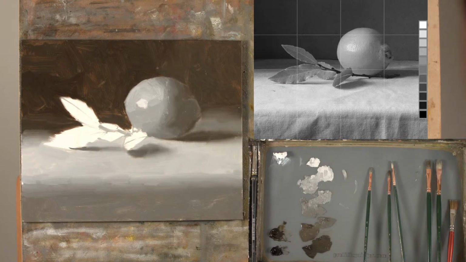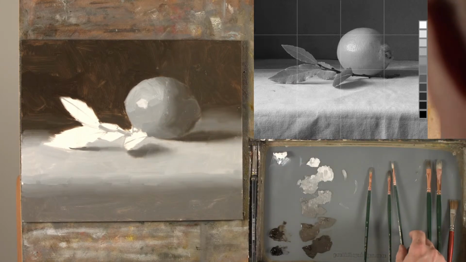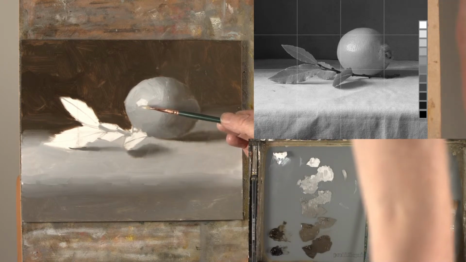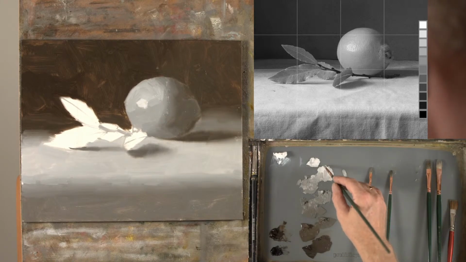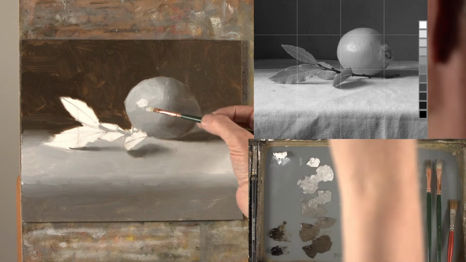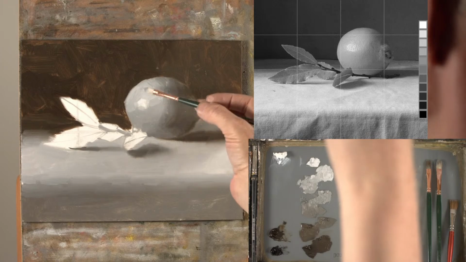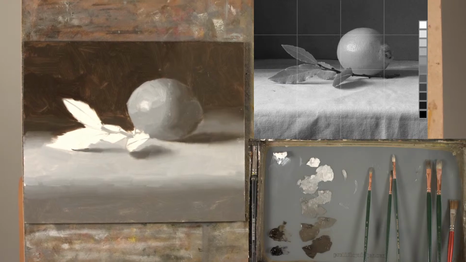So that was just the same thing as we did here, but on a smaller scale. And I also want to, you see the highlight? We've got a hard edge around the highlight. It wants to stay fairly hard, but not quite that hard. So I'm going to pick up some 8 and go just around the edge, just lightly, light pressure around the edge of the highlight, just to soften the edge of the highlight a little bit and knock it back. Now it's really starting to come alive. The lemon is almost done.